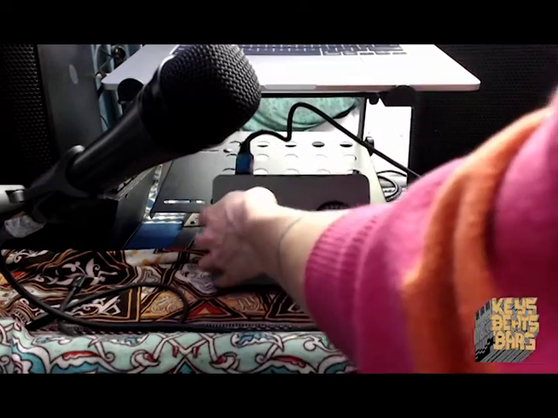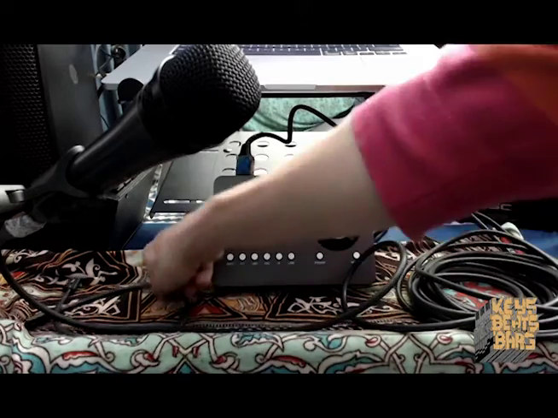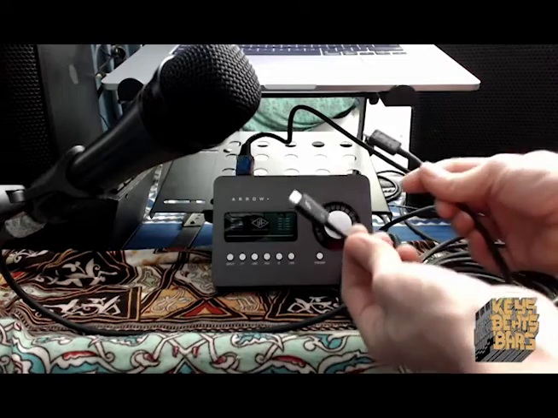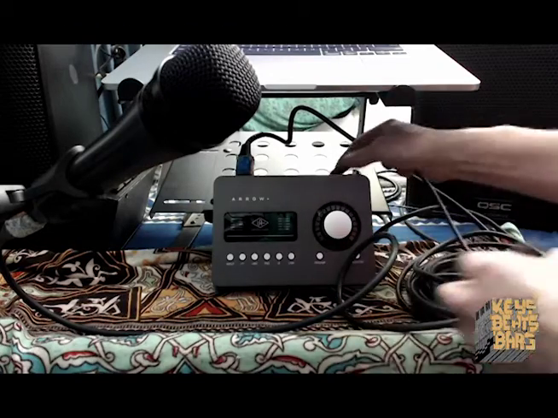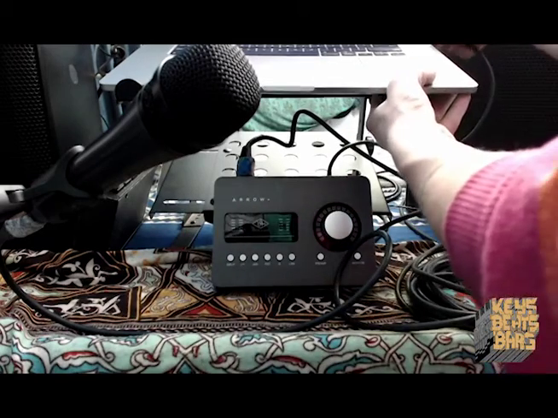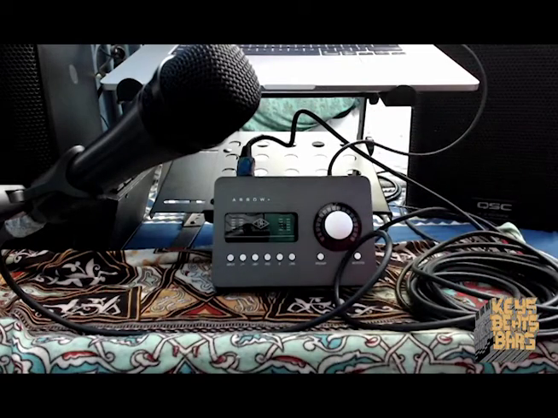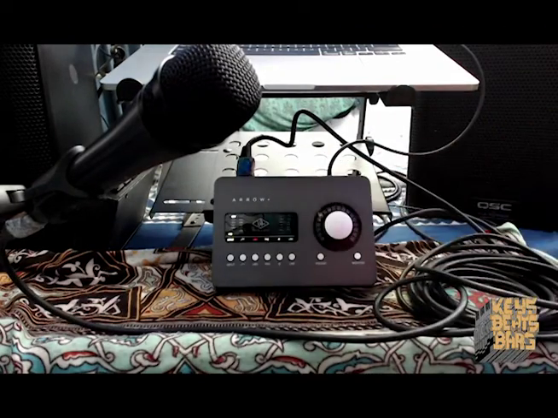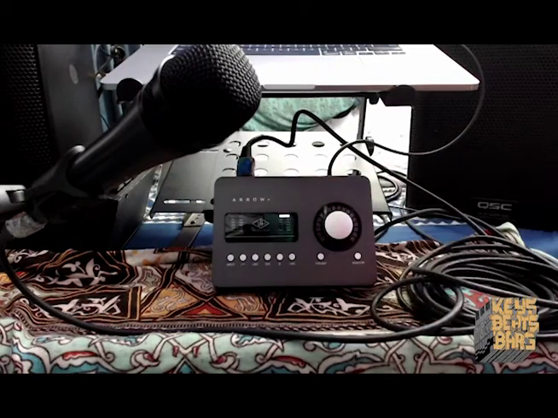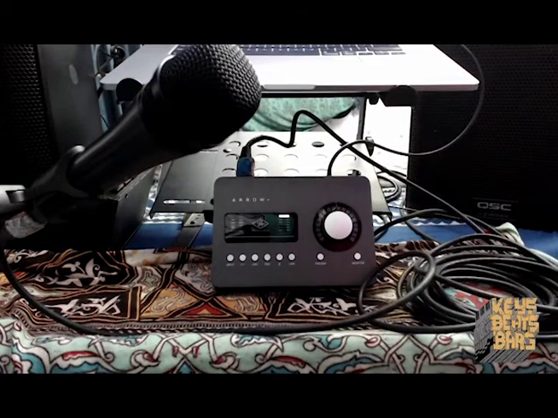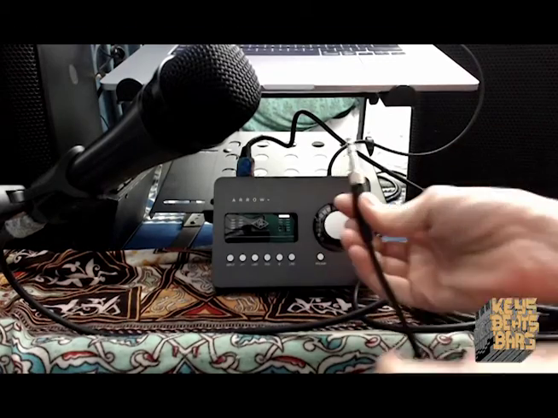All right, the next step in our signal flow is to connect the interface to the computer, and I'll be using this USB 3. One last step, you'll see this light up. That means it was successfully connected. Want to make sure that your monitor is all the way down as you turn on your audio interface, so you don't get a nasty surprise and hurt your ears.